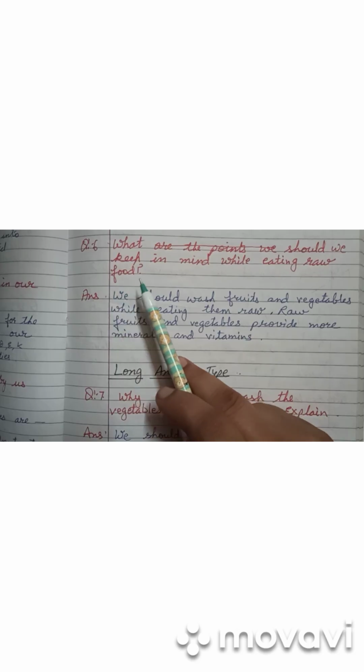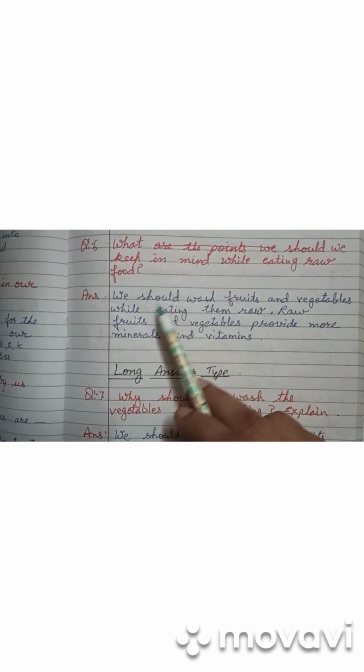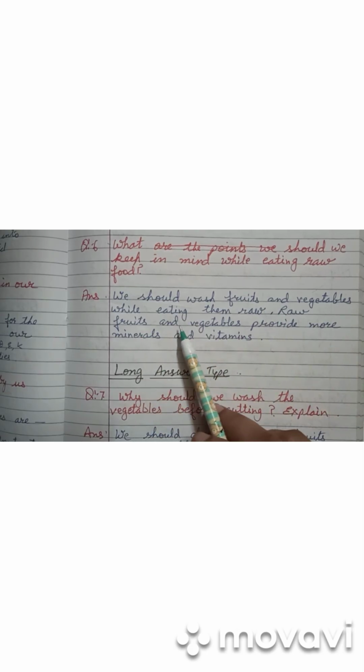Now next question number 6, what should we keep in mind while eating raw food? Answer: we should wash fruits and vegetables while eating them raw. Raw fruits and vegetables provide more minerals and vitamins. Now next is long answer type.